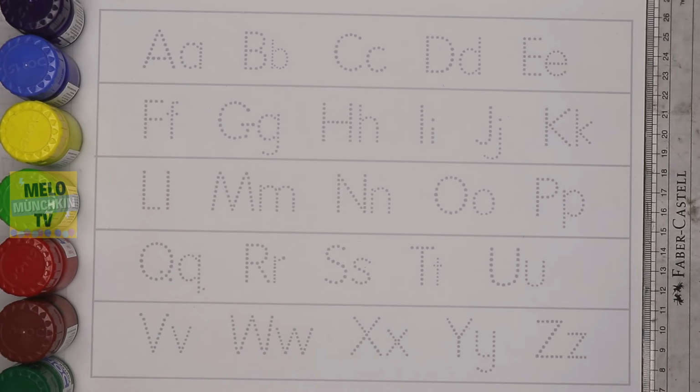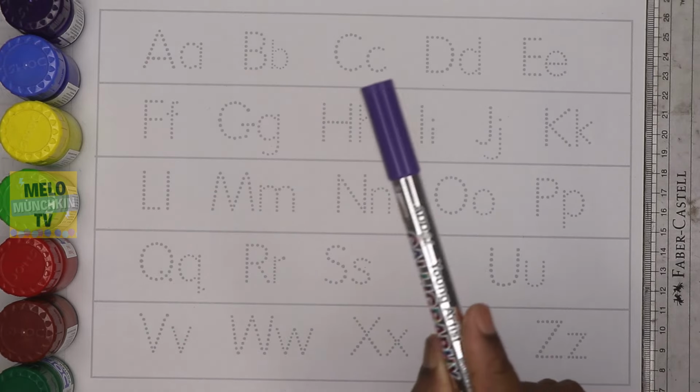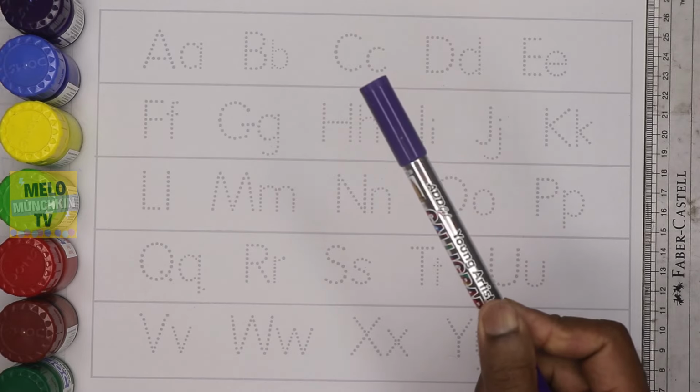Hello kids! So today in this video we are going to learn alphabet from A to Z, both in capital letters and small letters. So let's get started. So first I'll use this color. This is purple color.